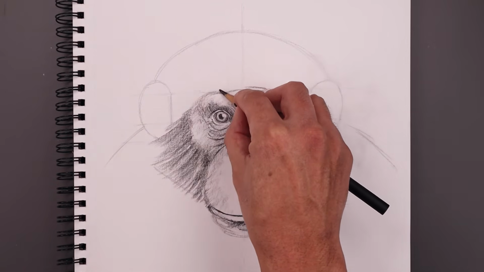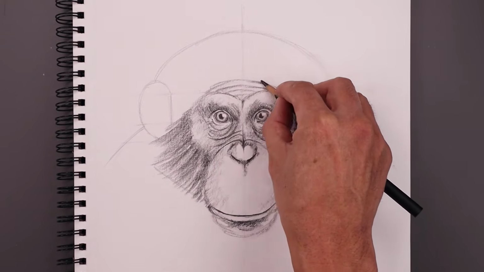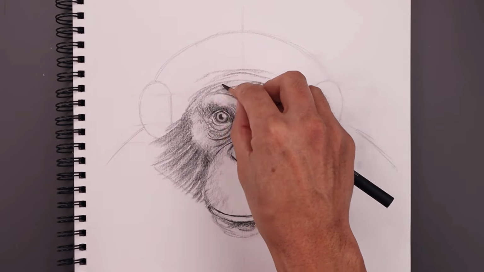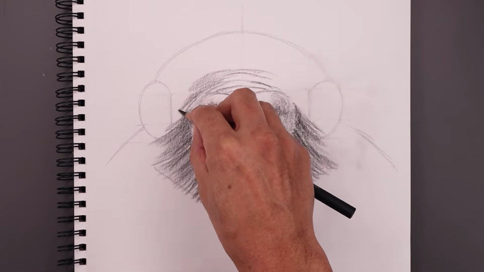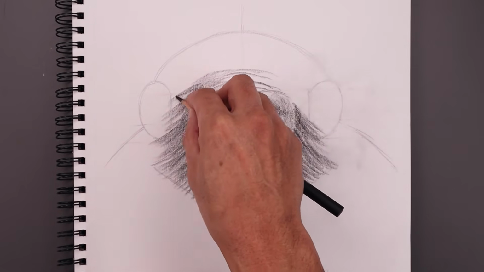Just going to add some wrinkles across the top of the forehead. I'm just blending the fur in towards those wrinkles in the center. Then again, just blending that fur out across the ears.